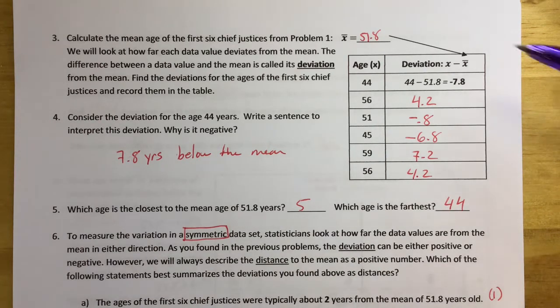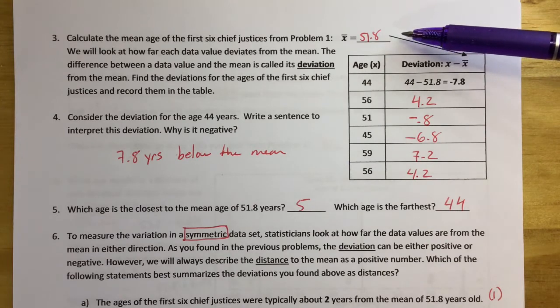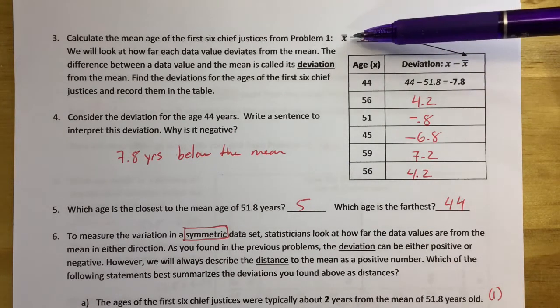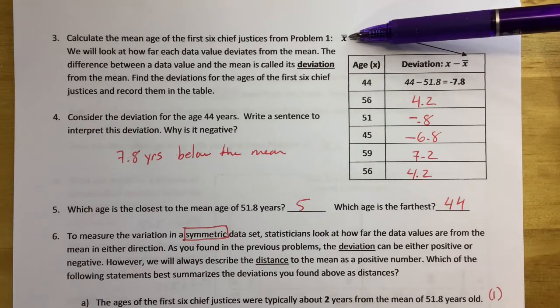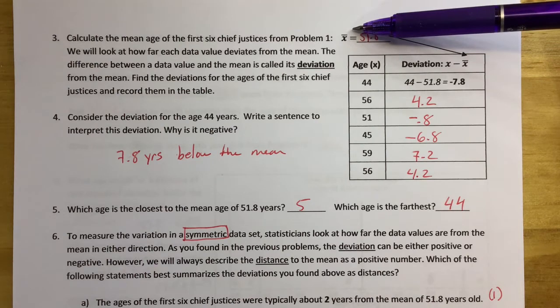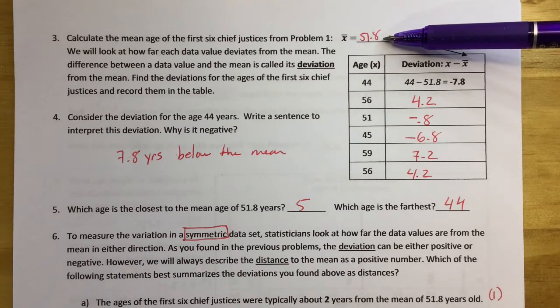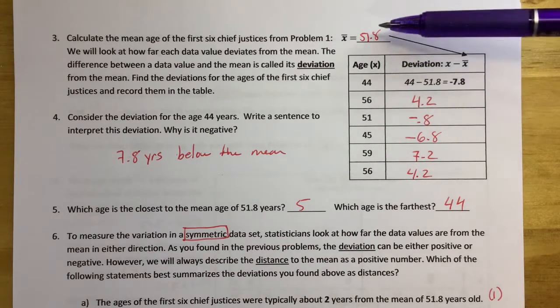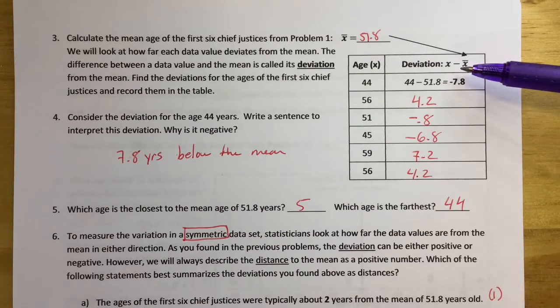But the beginning of how the calculation is done is you have to have a mean, you have to take an average, and that's this x bar. I think we did talk about that in 6a. Okay, so x bar, B-A-R, is just the averaging of all the numbers, which is 51.8. And this is for the first 6 Chief Justices. Okay, so we have that number.